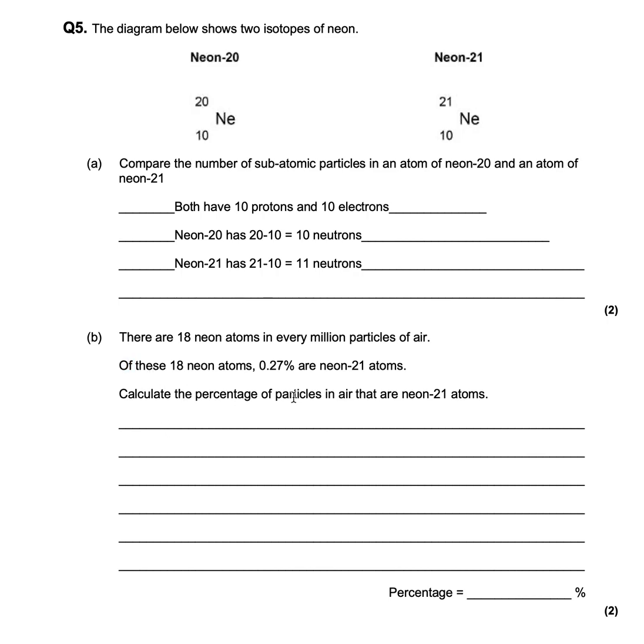So calculate the percentage of particles in the air that are neon-21. So the first thing I'm going to do is find the percentage that are neon. So 18 in a million. That means I'm going to do 18 divided by 1 million, and I'm going to put that in brackets. And that's going to give me a decimal. To turn it into a percentage, I times it by 100, and that gives me 0.0018 percent.